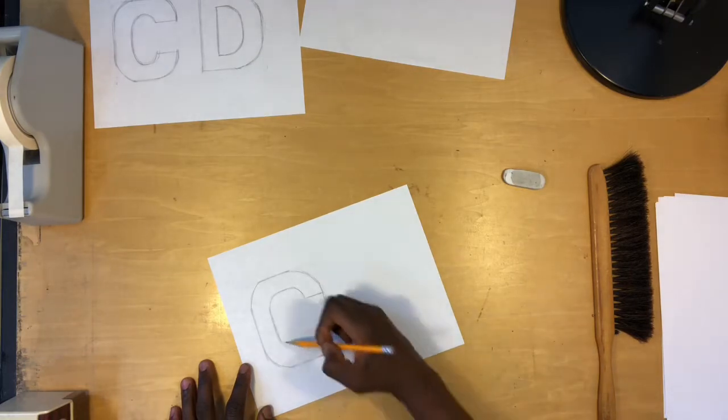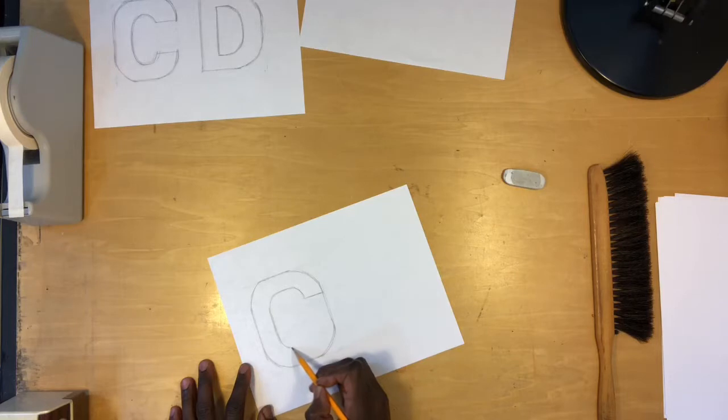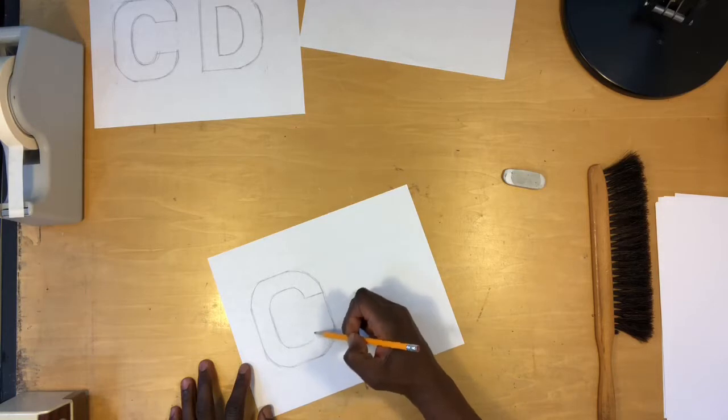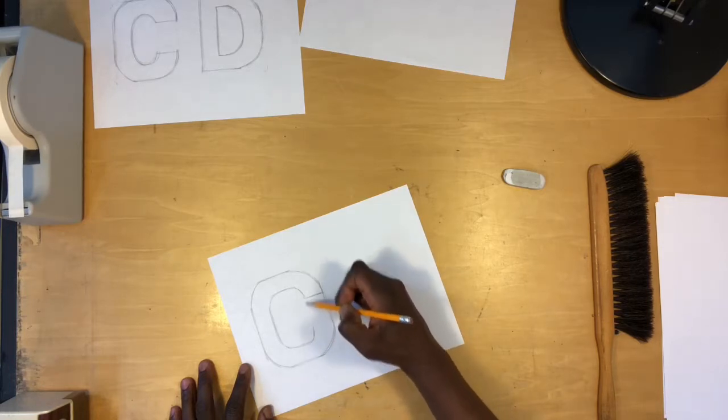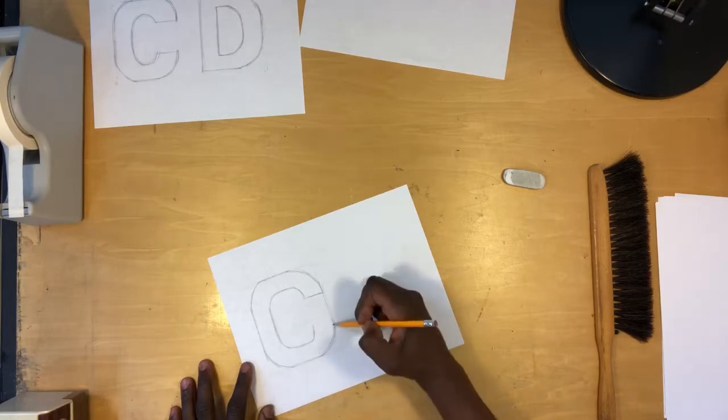And then we're going to follow the same curve here, always watching how thick we have it. And then we are going to follow the same curve we have here, watching the thickness. You can see if I continue this up, it would pretty much merge with that line, which is what we want.